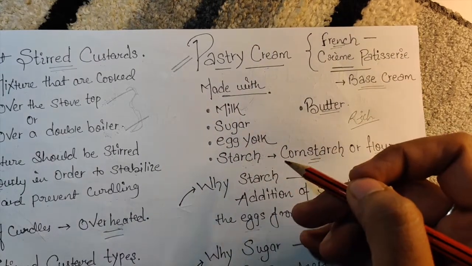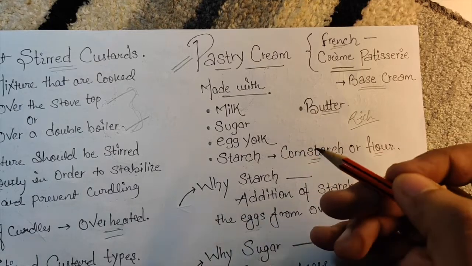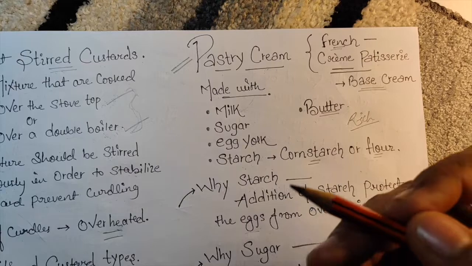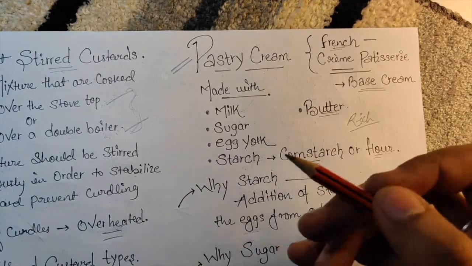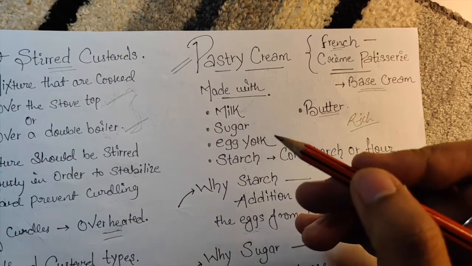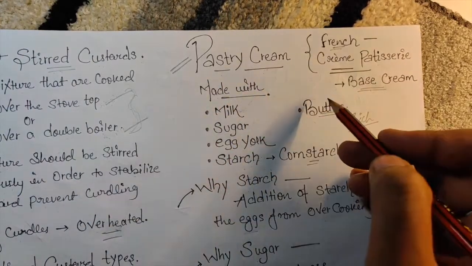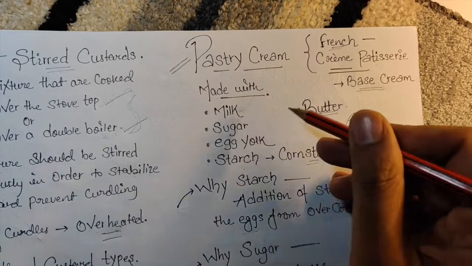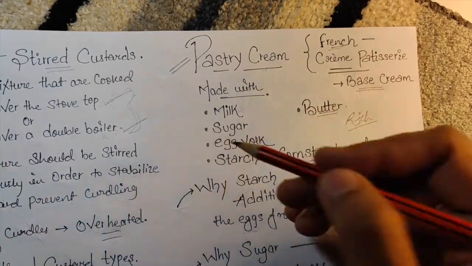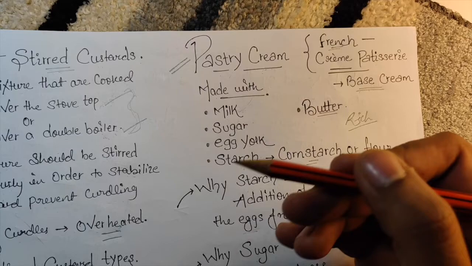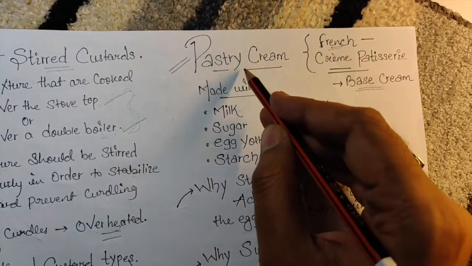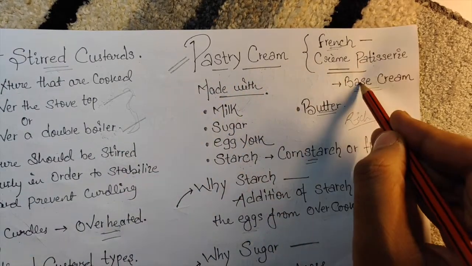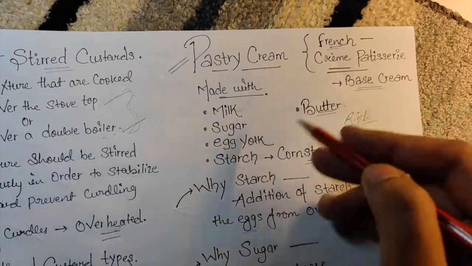For the mother sauces in culinary, we have velouté, Hollandaise, tomato, and espagnole. Those all are actually mother sauces. Those are base sauces. So when it comes to pastries, the pastry cream is the base sauce. In the next video, I'll be uploading about the pastry cream derivatives, and I'll tell you what exactly the other creams are that are made with the help of pastry cream as a base. This will be the base, and then we're going to add to it and change it.